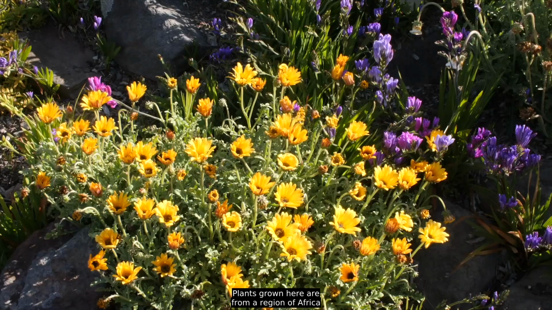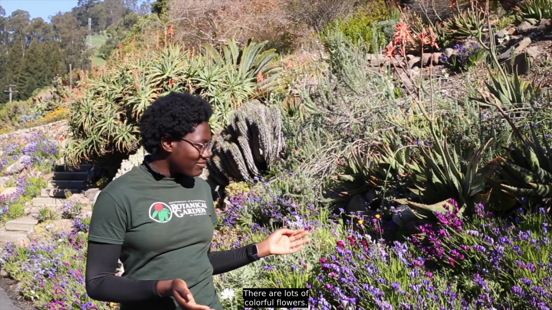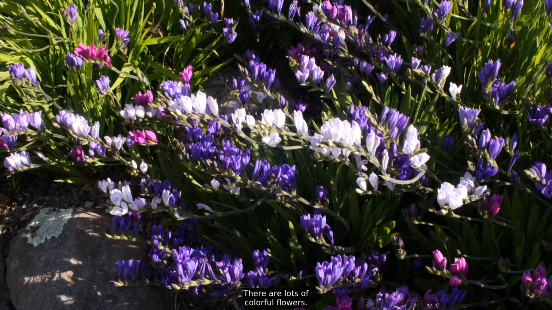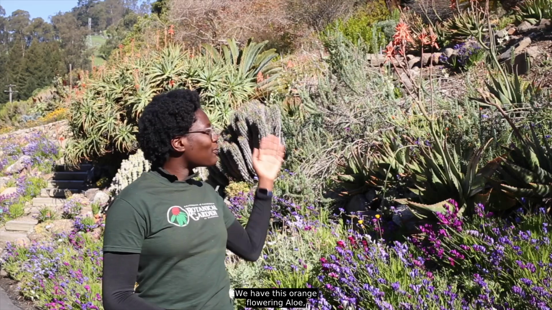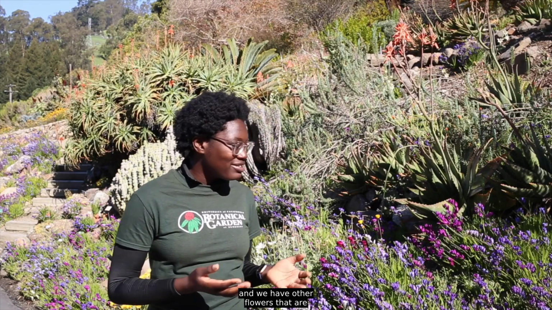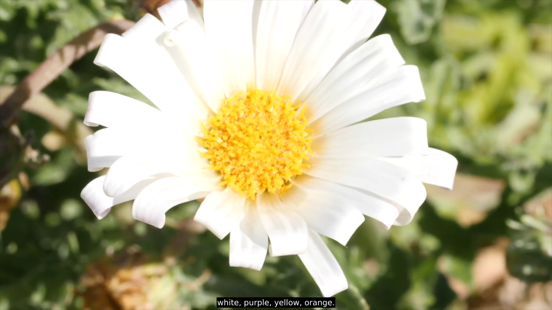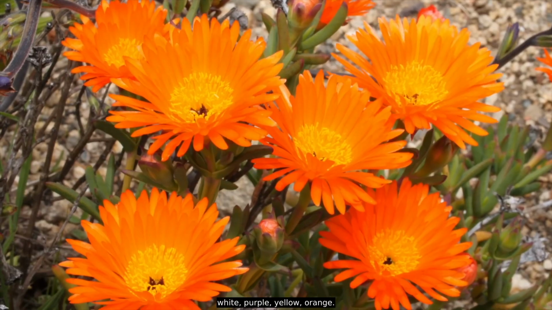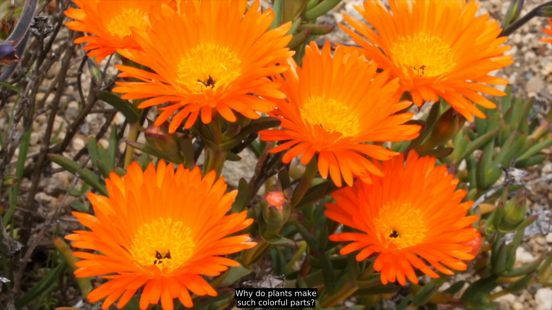Here we are in a Southern African collection. Plants grown here are from a region of Africa with a mild climate. It's springtime, and what do you see behind me? There are lots of colorful flowers. We have these blue and purple babianas, we have this orange flowering aloe, and we have other flowers that are white, purple, yellow, orange.